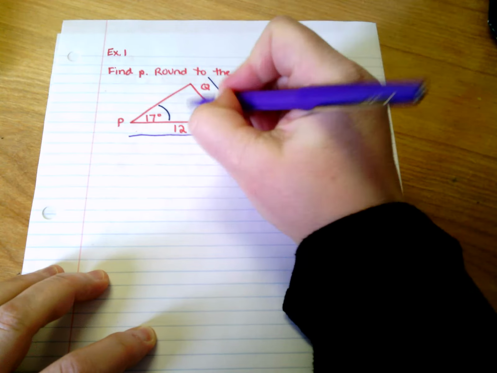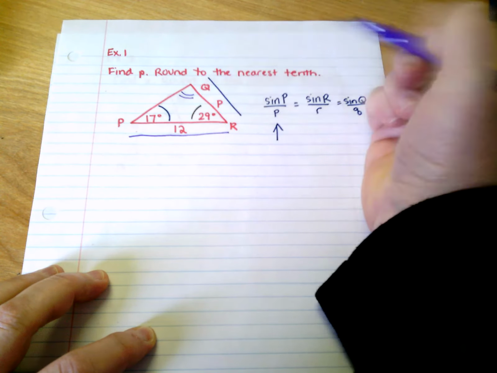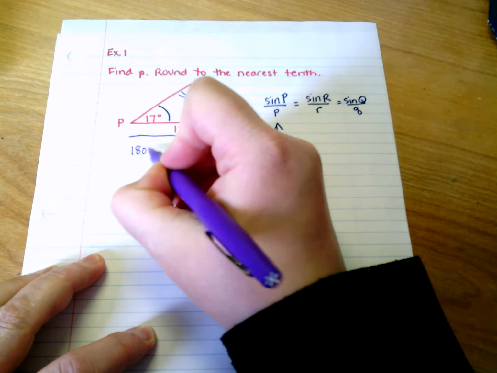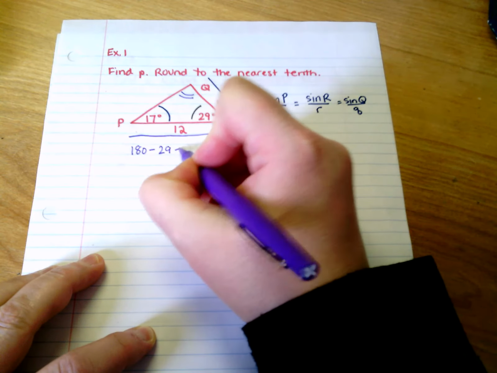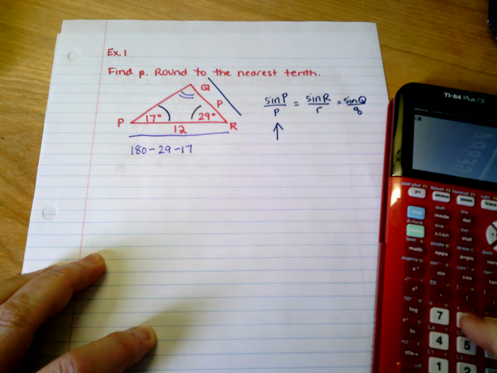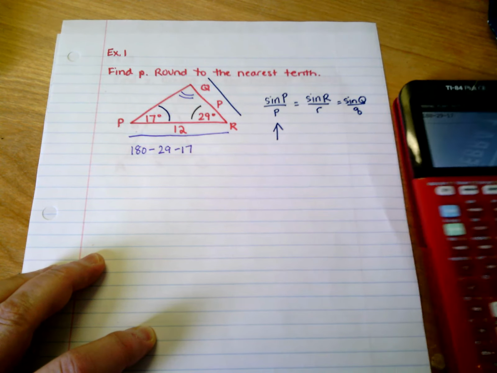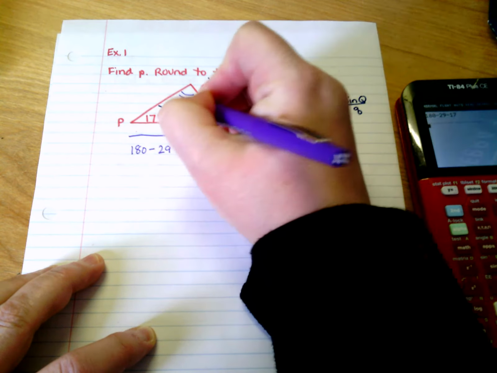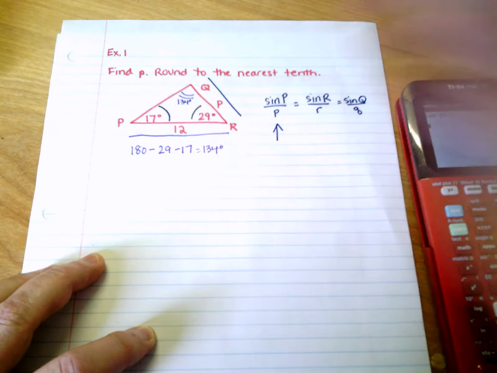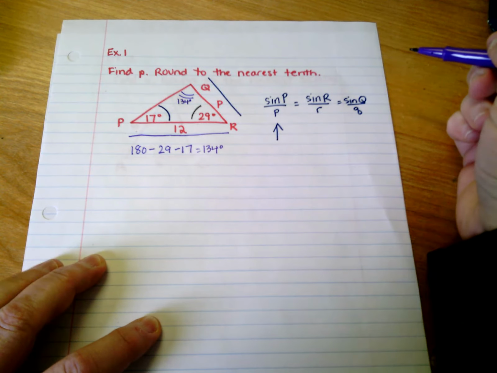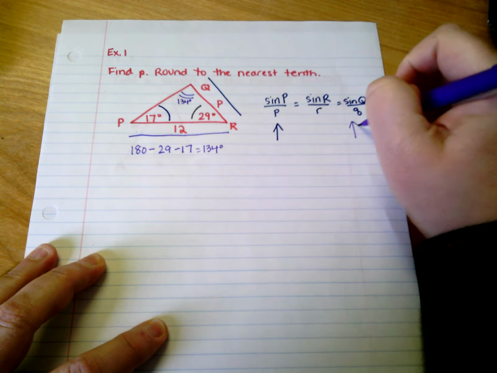And we can easily figure out this angle up here by subtracting from 180. So if I do 180 minus 29 minus 17, and I'm going to grab my calculator so that I don't make any stupid math errors on my video. It's 134 degrees. So this angle is 134. So the two parts of this formula that I'm going to use are these two parts.